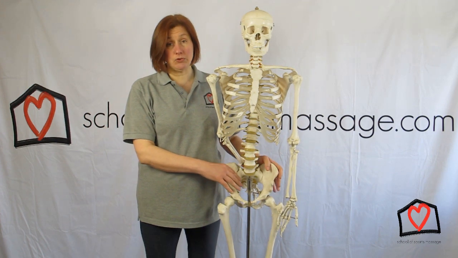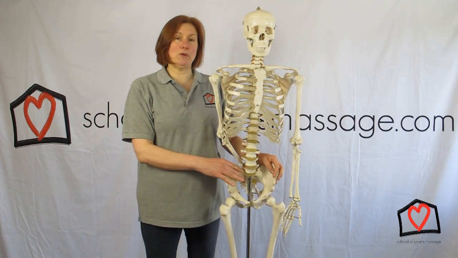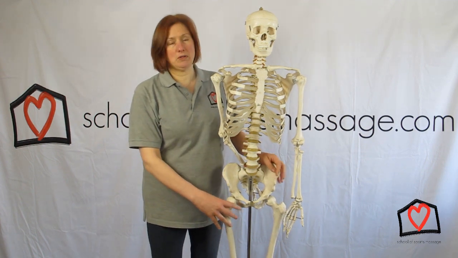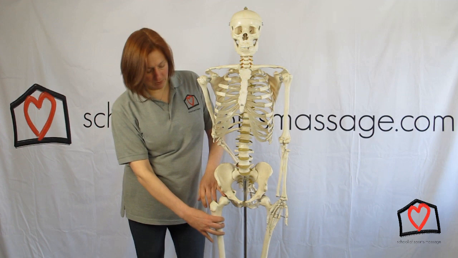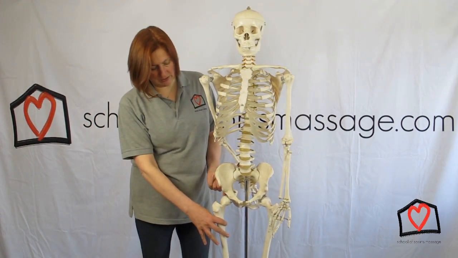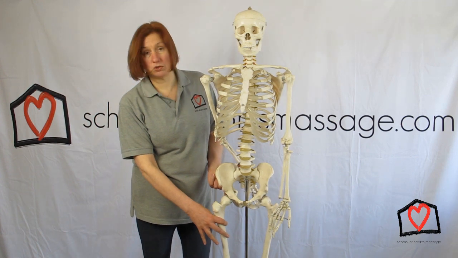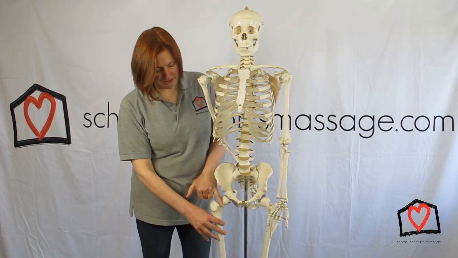Okay, so now we've gone through the bones, that wasn't too bad. Let's have a look at the bony landmarks. So first of all, we'll separate the two. We'll do the femur first. So here's the femur, obviously, nice long bone. You have the head of the femur here, which creates the ball of the ball and socket joint of the hip here. You have the neck of the femur, which is here.